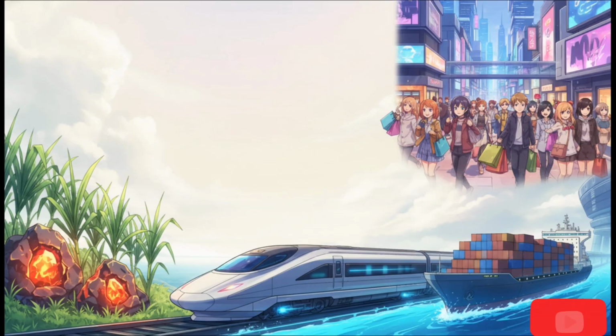Well, this extreme concentration relies on 3 main pillars. First up, access to market. And when we say market, we don't just mean people. We mean people who actually have the purchasing power to buy the goods. That is exactly why developed regions across Europe, North America, Japan, and parts of Asia are just these huge magnets for manufacturing.